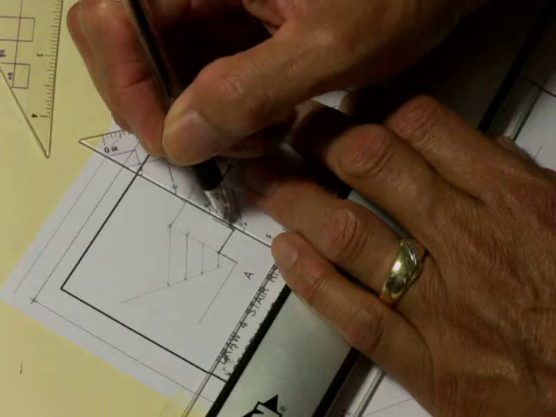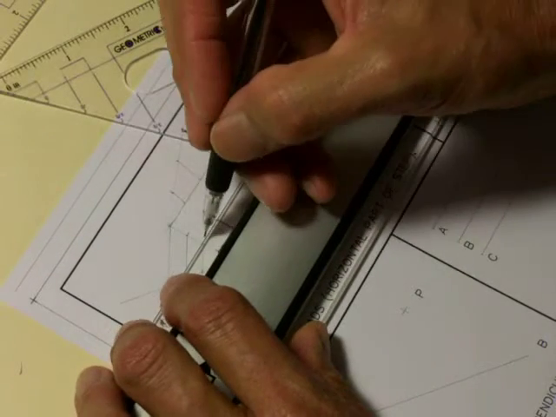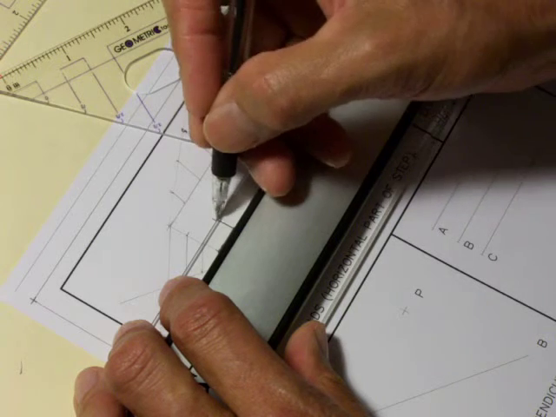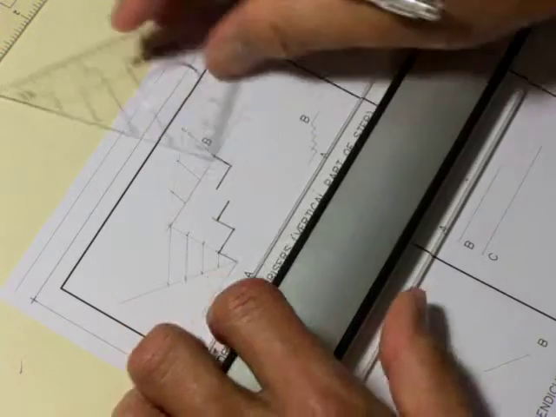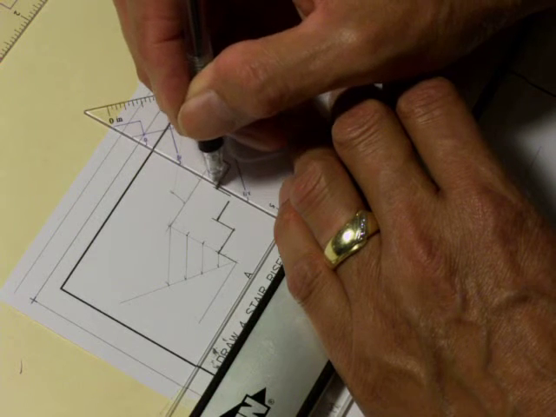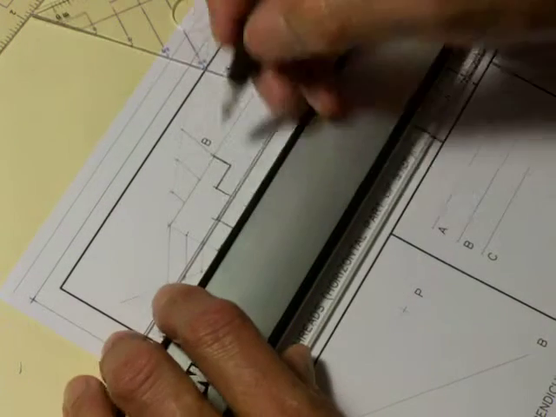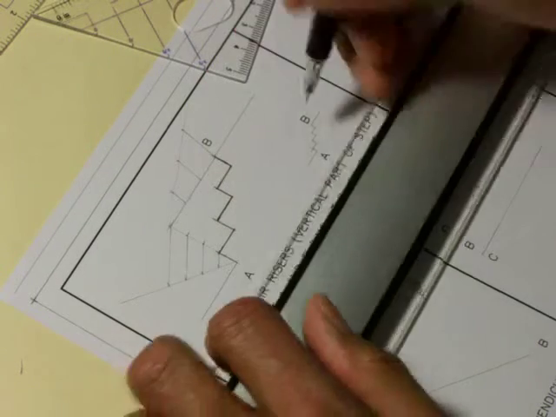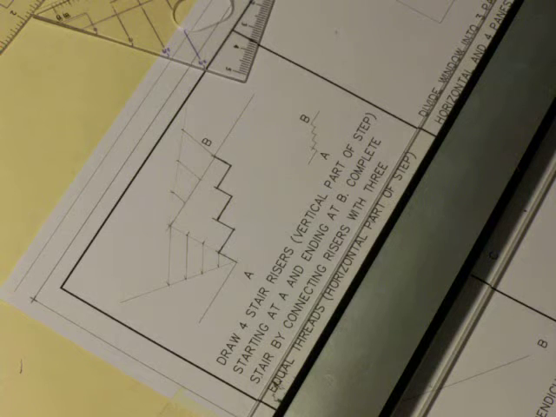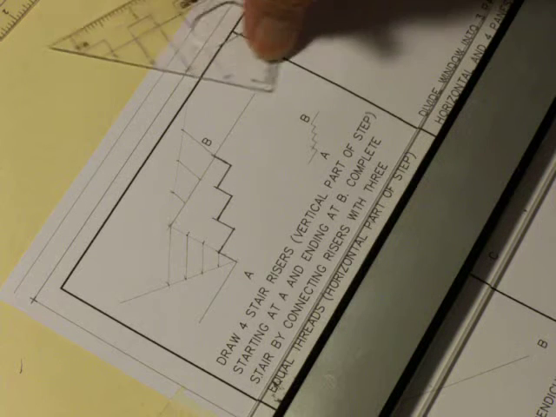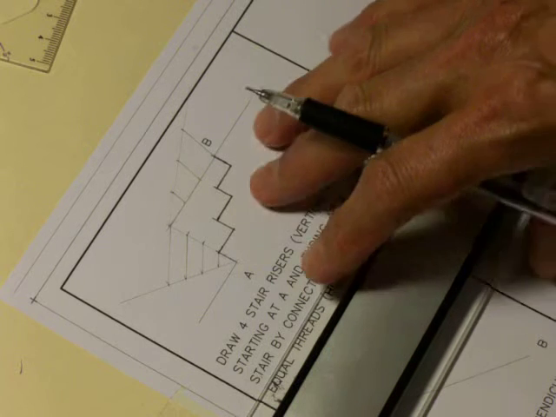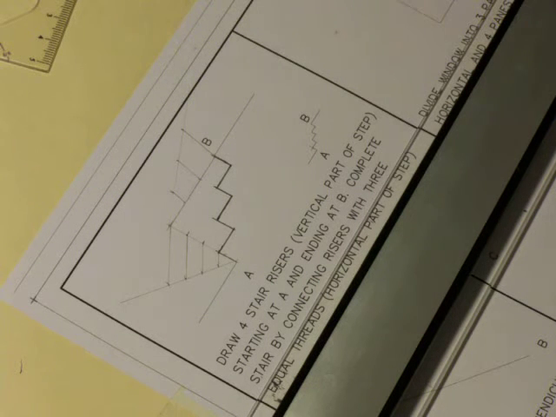I'll have another riser that's this high, and that will terminate at the tread that is coming from above. Note that I went a little bit beyond my line, but that's not a problem. An eraser shield will work there, but for the purpose of this exercise it's not really necessary.